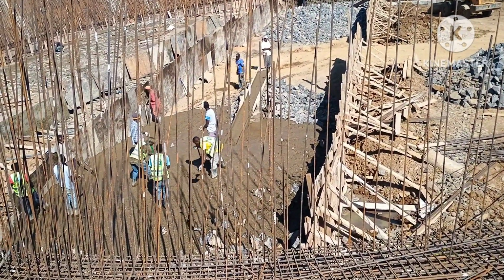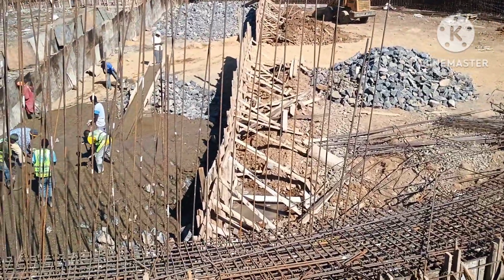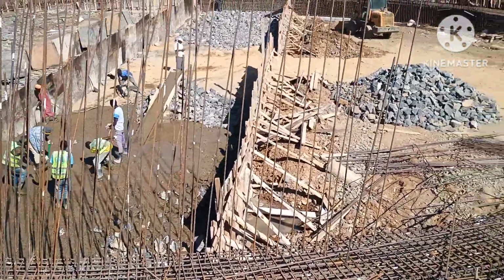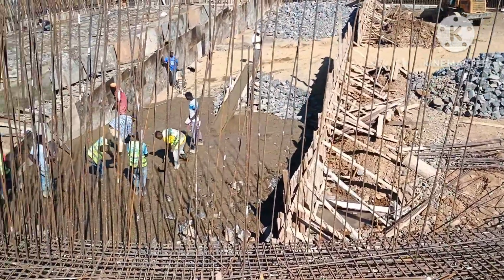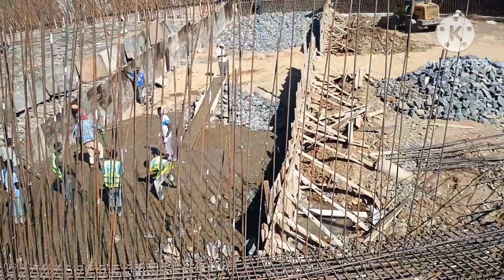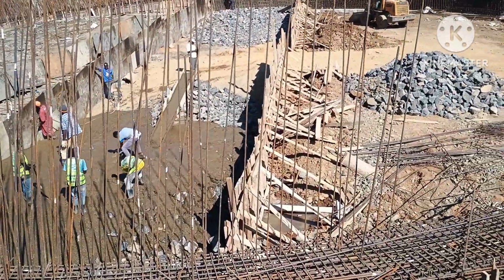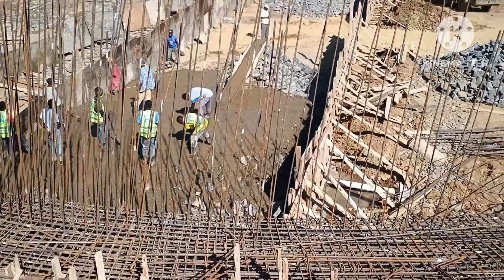As you can see in this video, in the middle area of my site a tunnel is coming. The tunnel top level is 1.2. So first we are doing plum concrete up to a 3.5 meter height in this area. After that, my tunnel raft work will start.